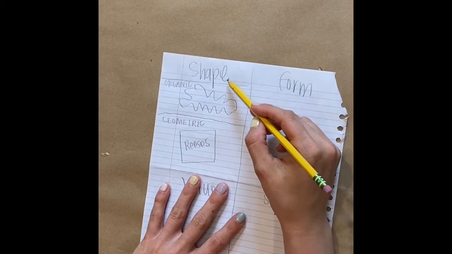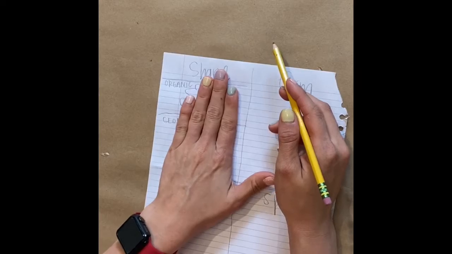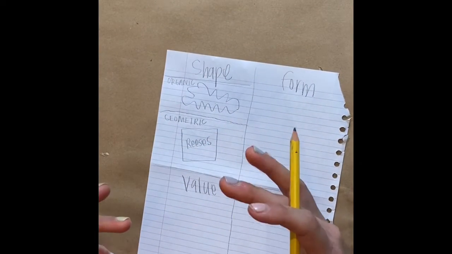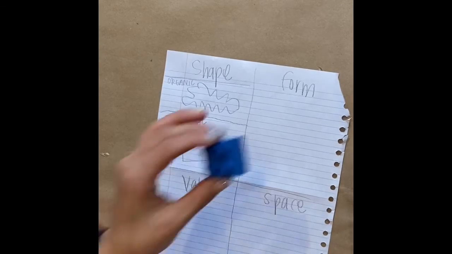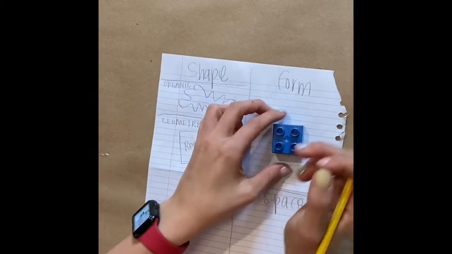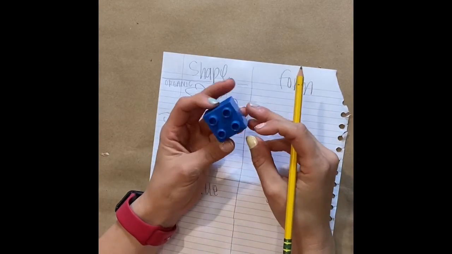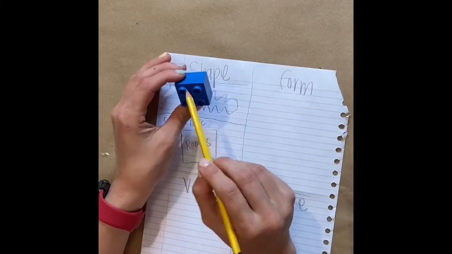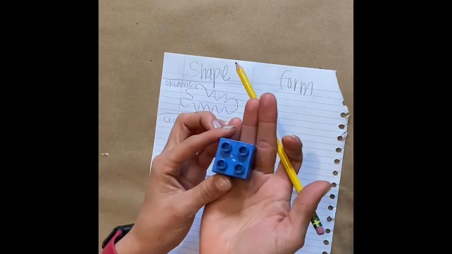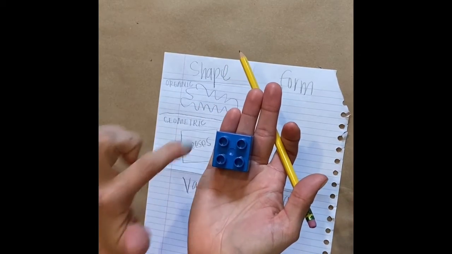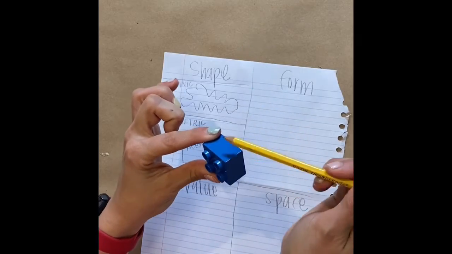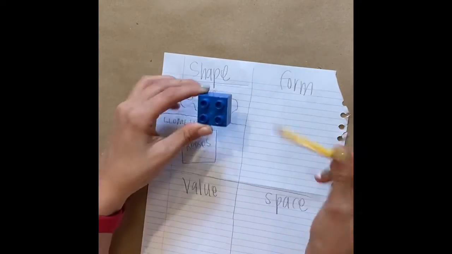Form is kind of like shape, but shapes are flat. Form is when something is 3D. So Miss Reynolds found a Lego block. This Lego block is 3D, and one of the best ways to draw something that's 3D is you start with the basic shape you see first. If I looked at this flat down like this, I can see that it is a square. But when I turn it and see it at an angle, you can see that it's a 3D square.